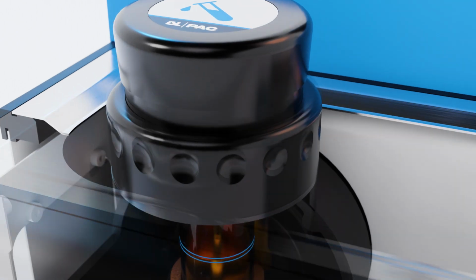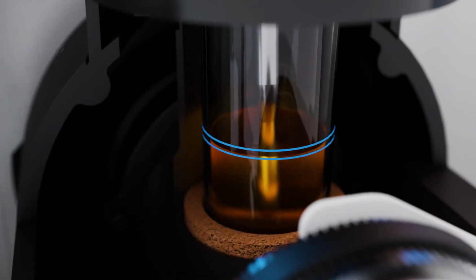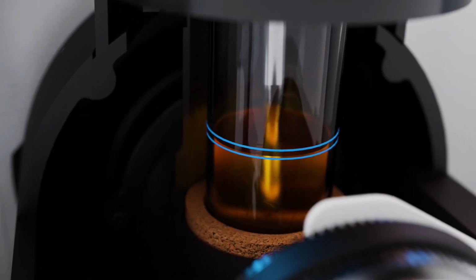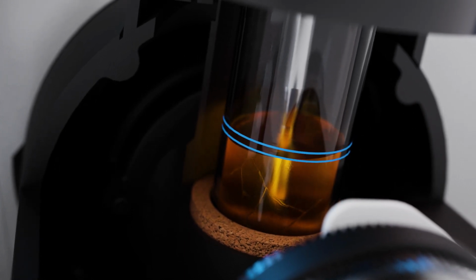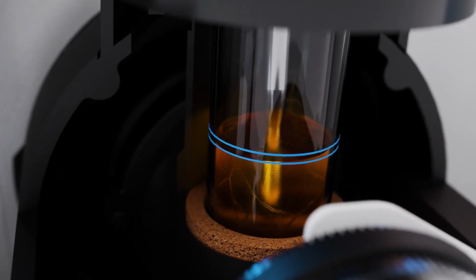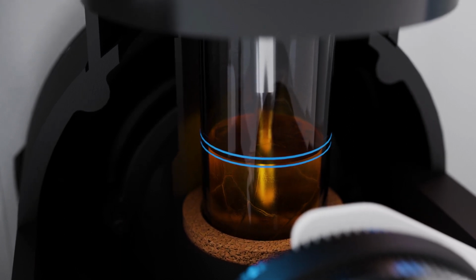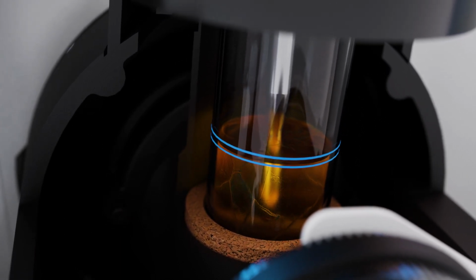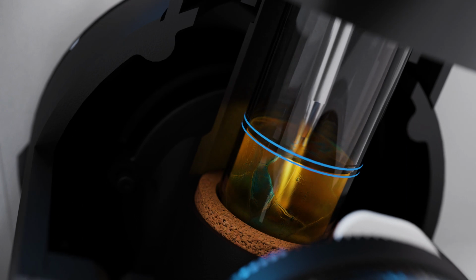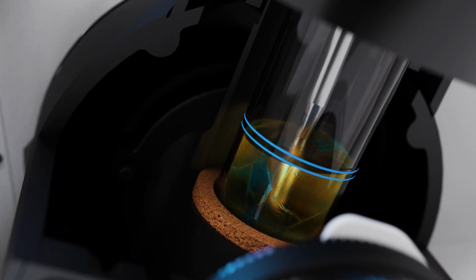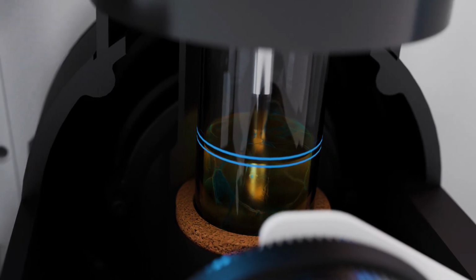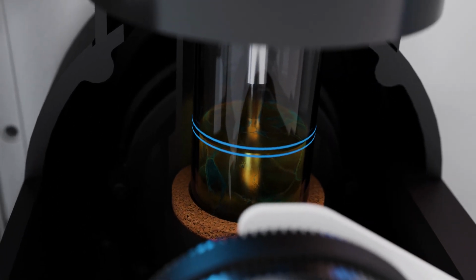Pour point is determined by tilting the sample at a specified temperature interval. Most samples are tested every 1°C or every 3°C, but temperatures up to 5°C intervals can be selected. When the jar is tilted, the detector looks for movement at the surface of the liquid. As soon as the liquid moves, the tilting stops, and the jar is moved back to rest position until it reaches the next lower temperature.